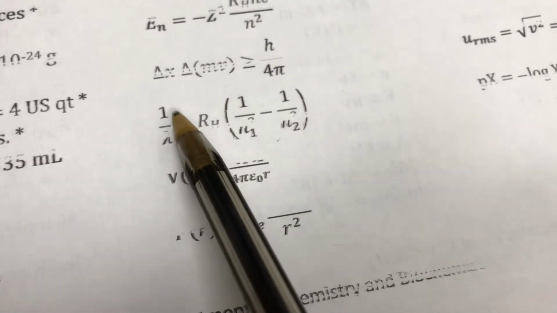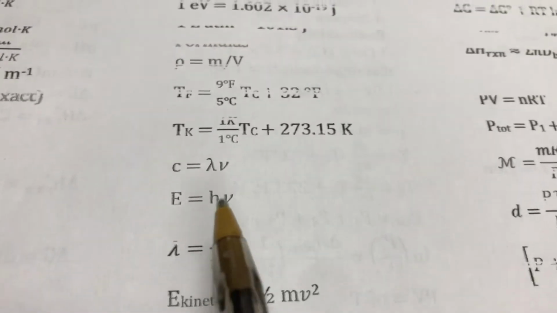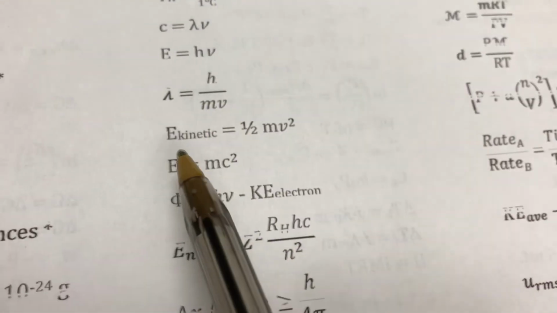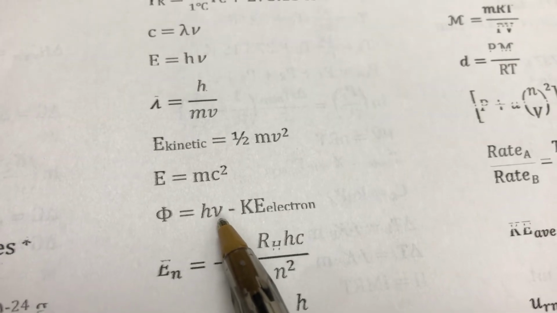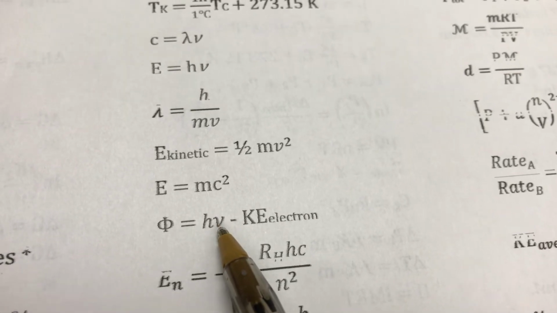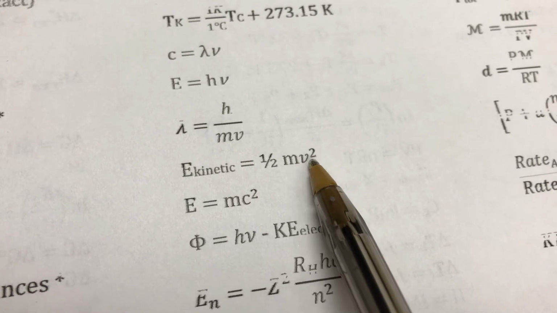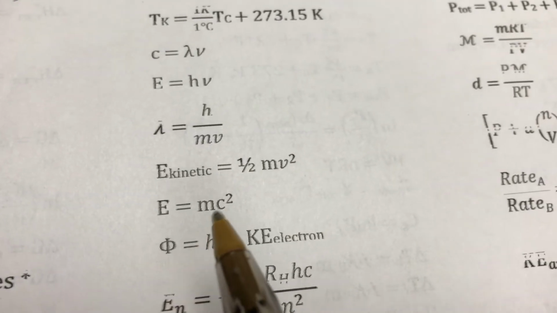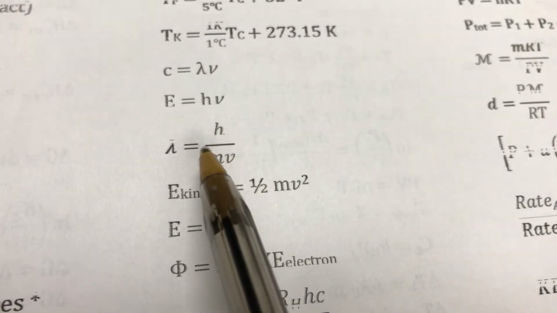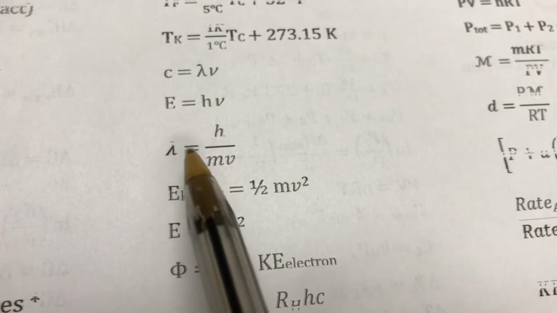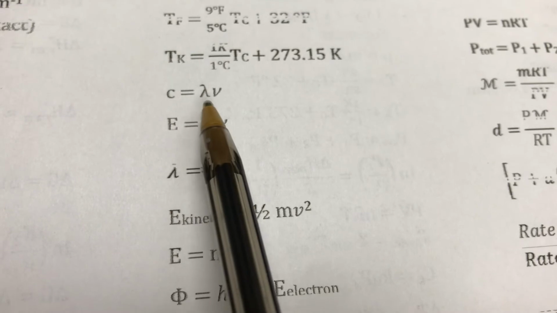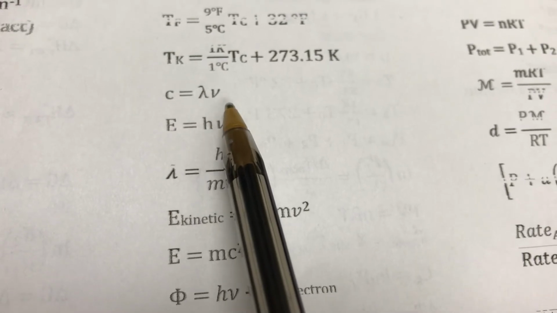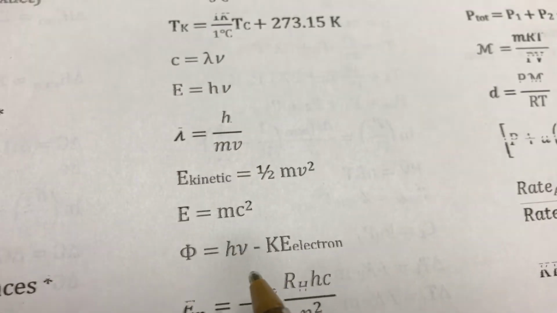Okay, let's see if it's anywhere else. Oh boy, it's not there. So what do we do? Well, then we look for common things in these equations. We say, okay, there's a frequency here, a nu, not to be confused with v, but that's not what we're looking for because that is v. What about here? We have c equals lambda nu, and we have a nu there.